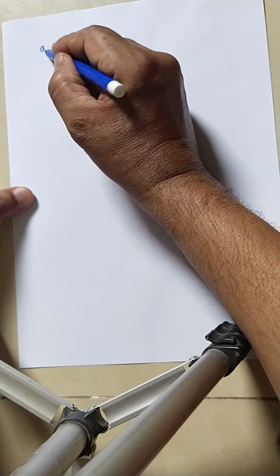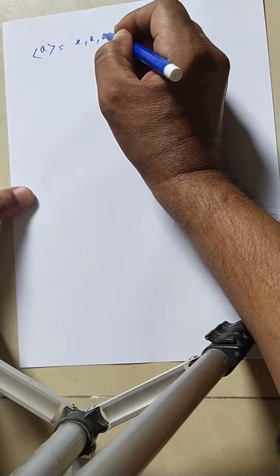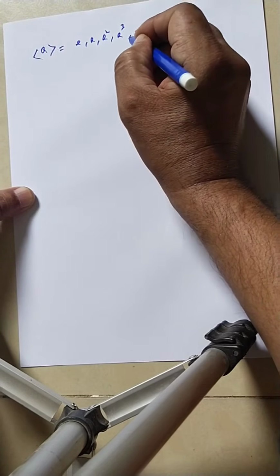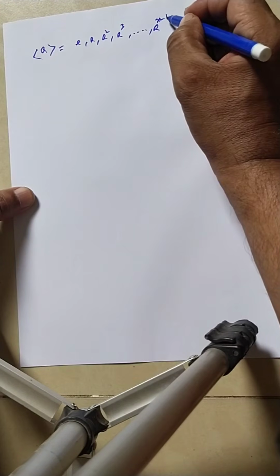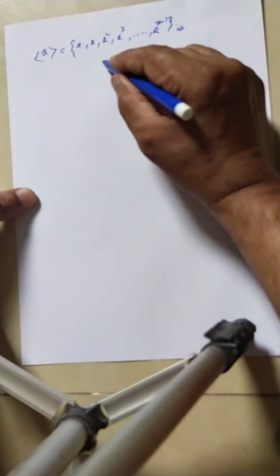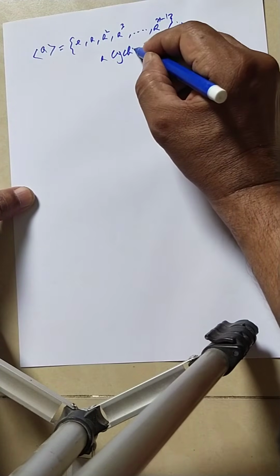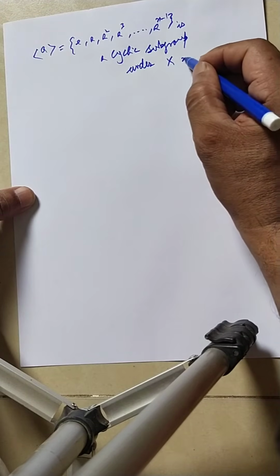Lastly, if the cyclic subgroup is generated by a, then its elements will be e, a square, a power 3 and so on up to a power n minus 1, a cyclic subgroup under multiplication.